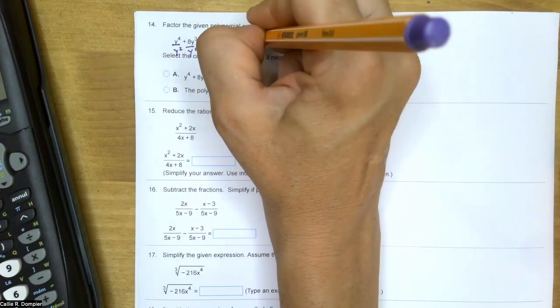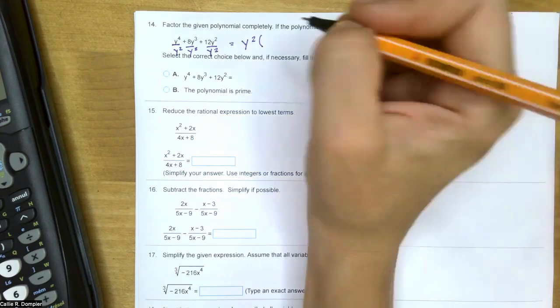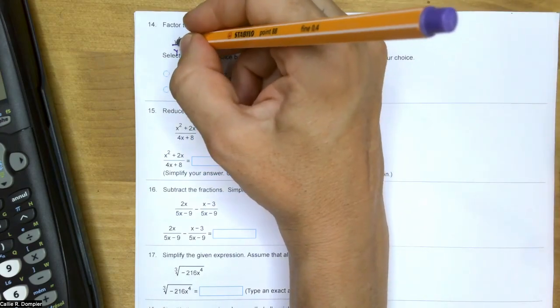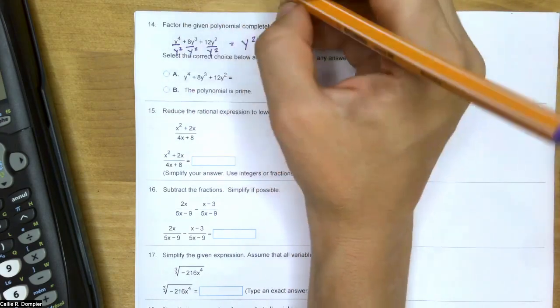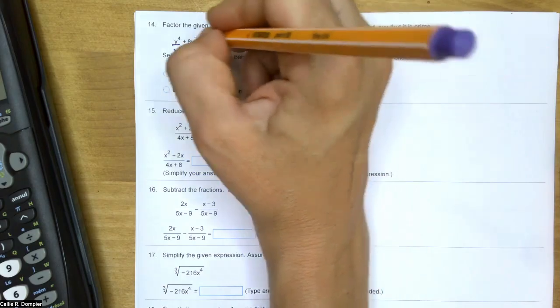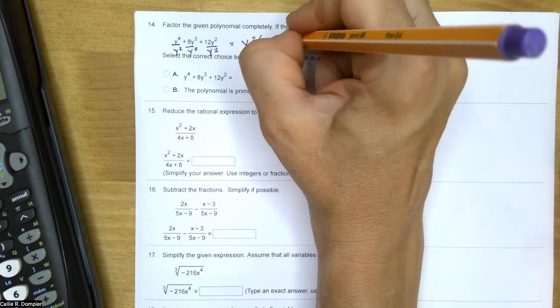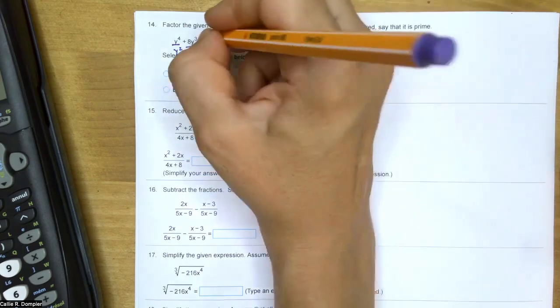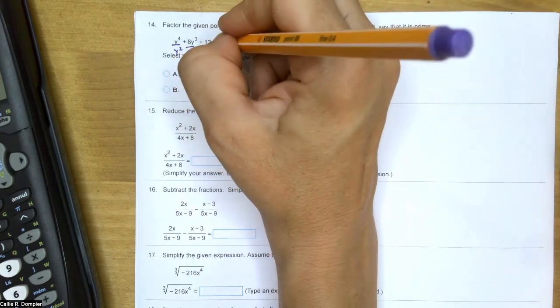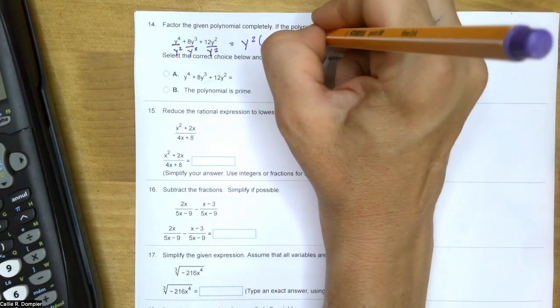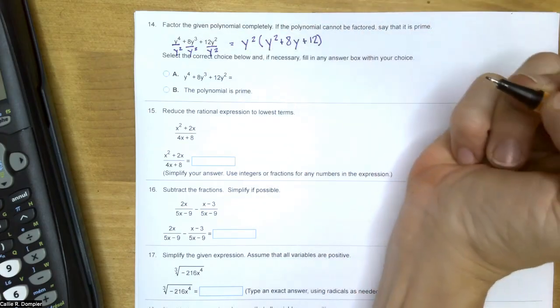So that now becomes y squared times y to the fourth divided by y squared is just y squared. Positive 8y to the third divided by y squared is a positive 8y. And then we have positive 12y squared divided by y squared, so that's going to be positive 12.